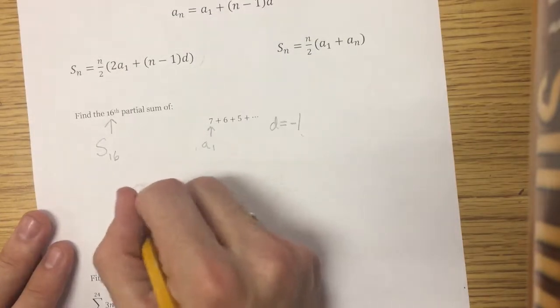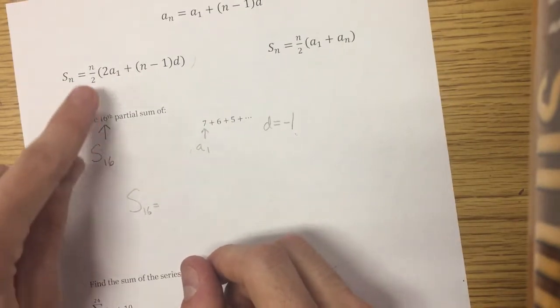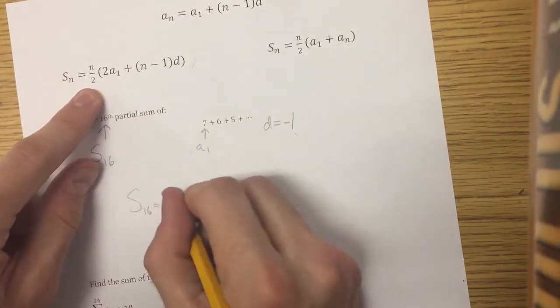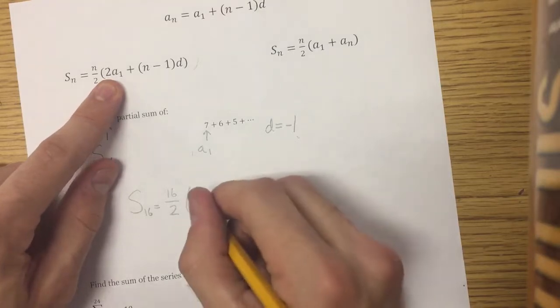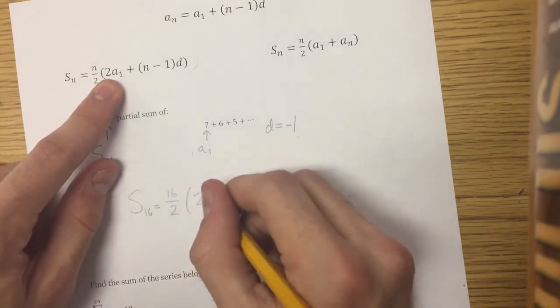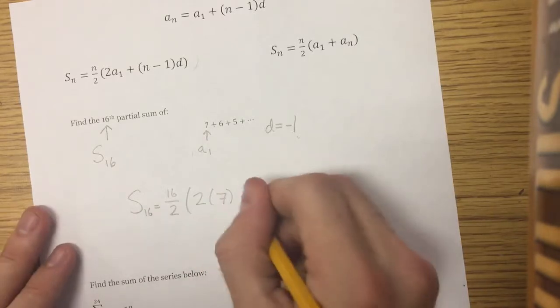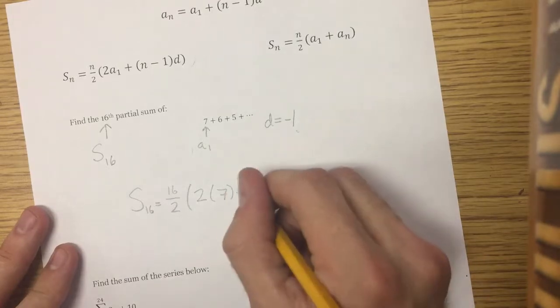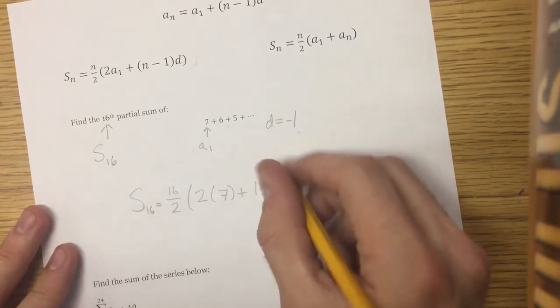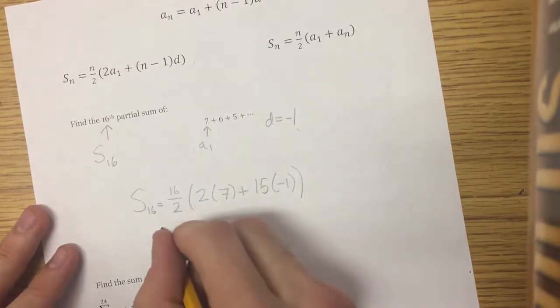So we got S16, because n is going to be 16 here, equals 16 over 2, and we're going to plug in everything here. 2 times A1, which we said was 7, plus n minus 1, well, n is 16, so just like before, n minus 1 will be 15, times D, which is -1.